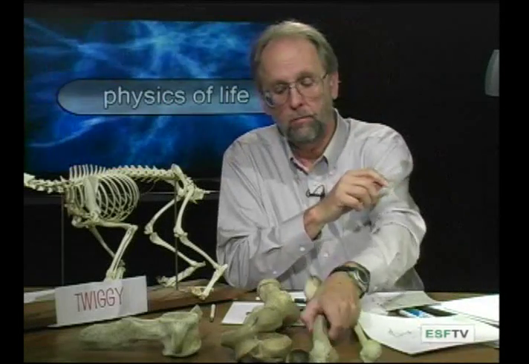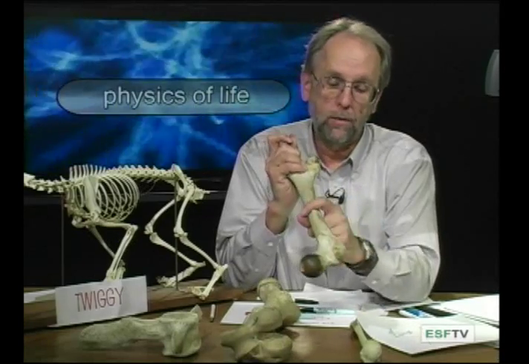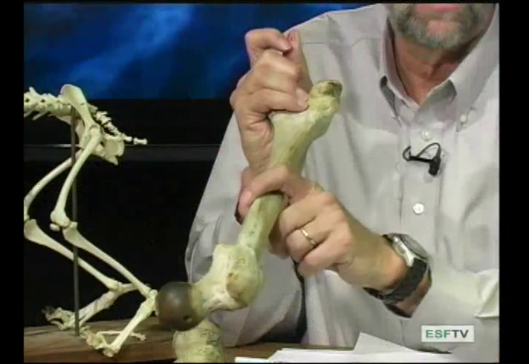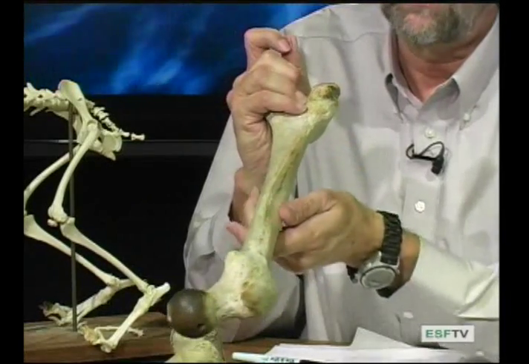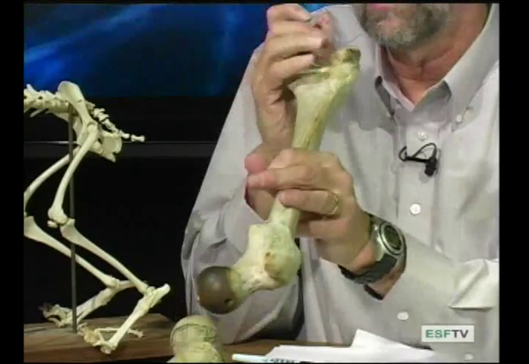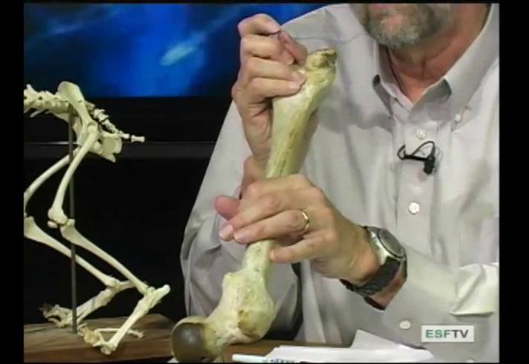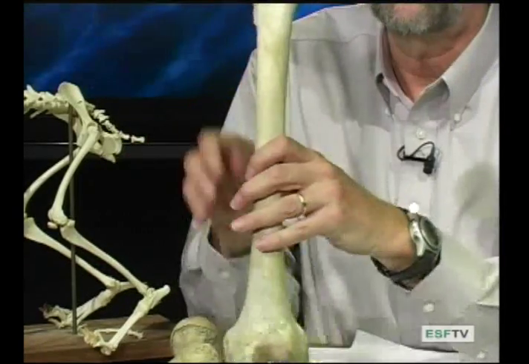Now, when you look at the cross-section of a bone, and let's look at this one right here, our femur, it's going to be more or less circular in cross-section. There are some interesting places like these ridges where muscles attach, but this is going to be mostly circular in cross-section. The reason for this is that the femur has to experience loads from a variety of different directions.